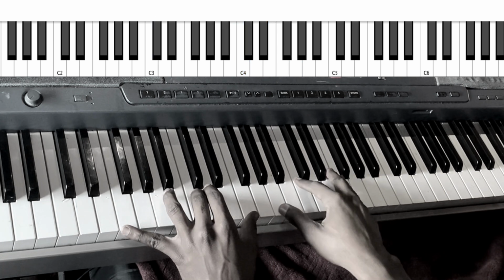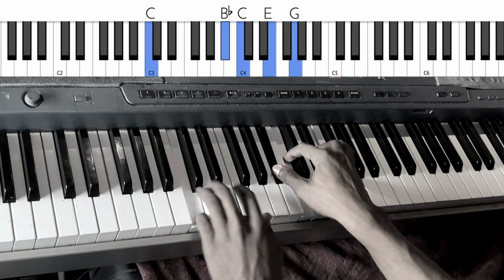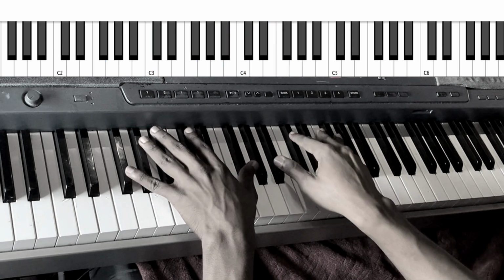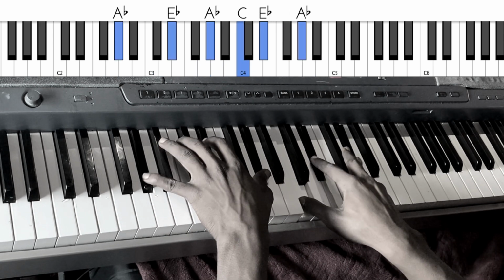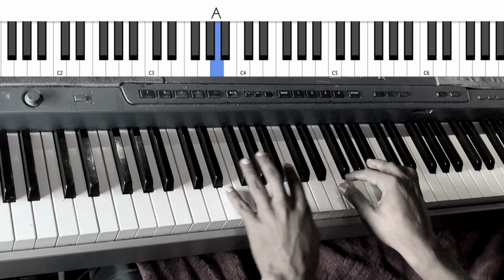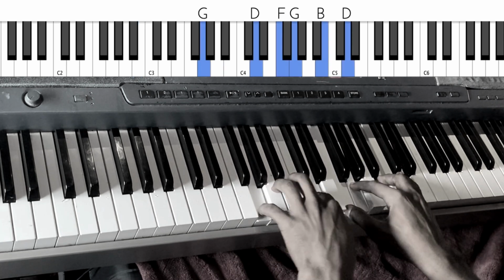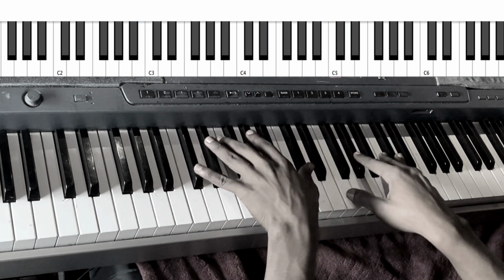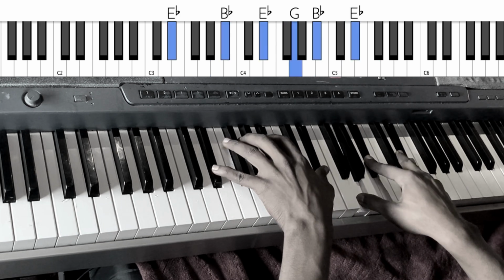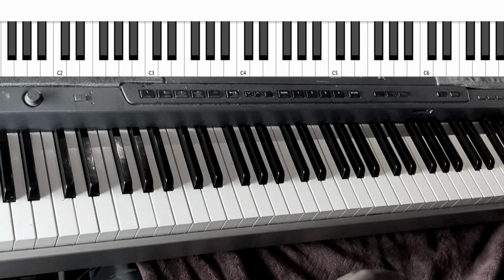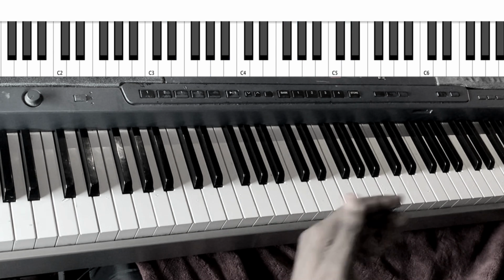It's going to lead me to F, because C is the 5 to F. You keep going that way because you don't want to just be able to play the dominant, but you have to be able to play it in context.